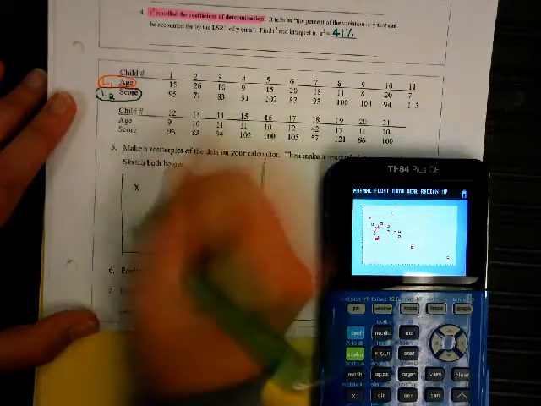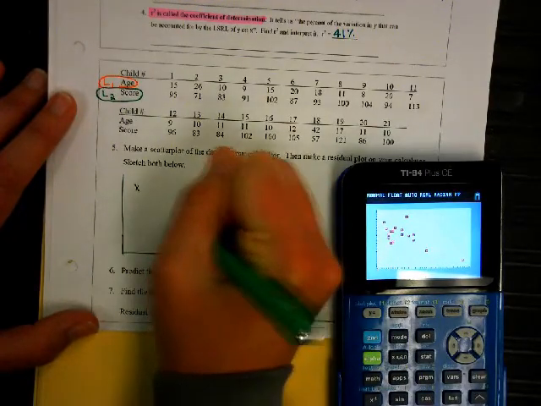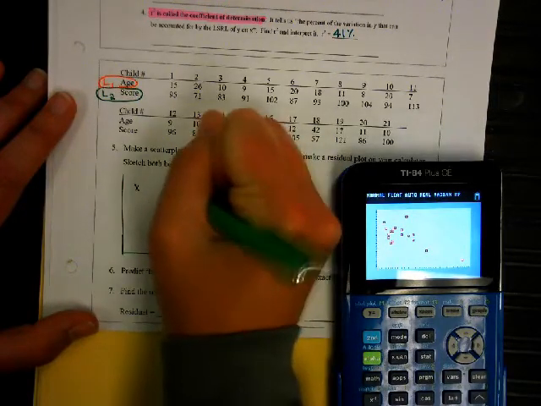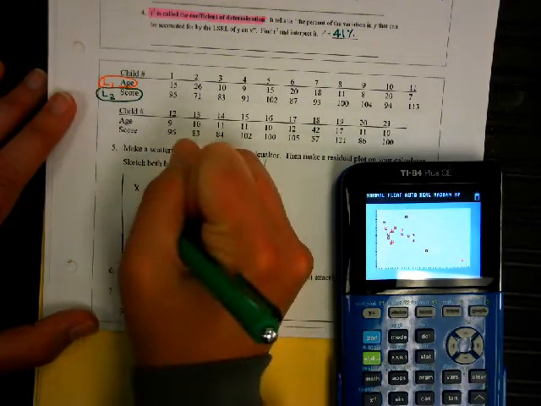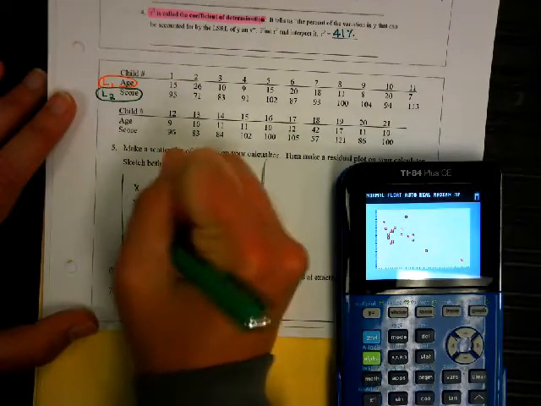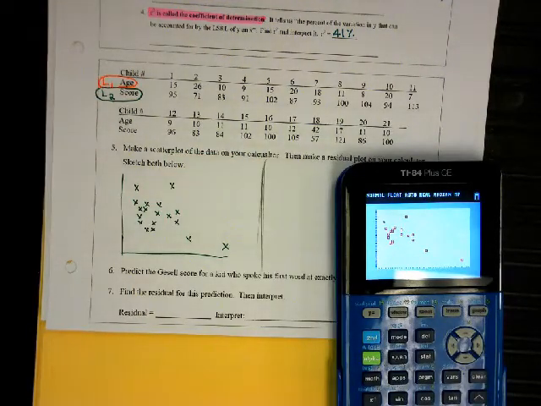I have one way down there, one there. So there's my scatter plot. It's not perfect, but it kind of looks similar.